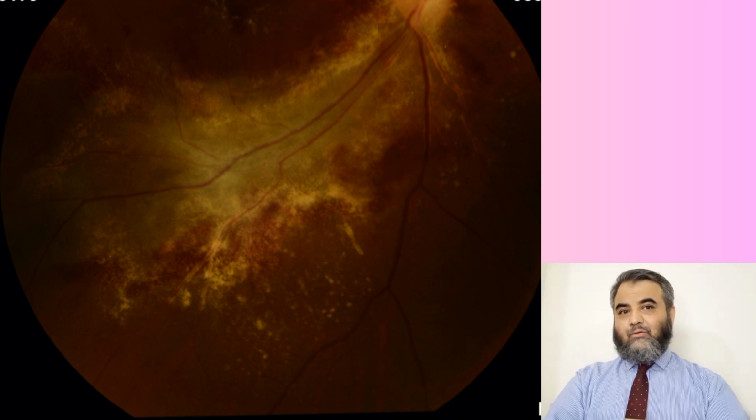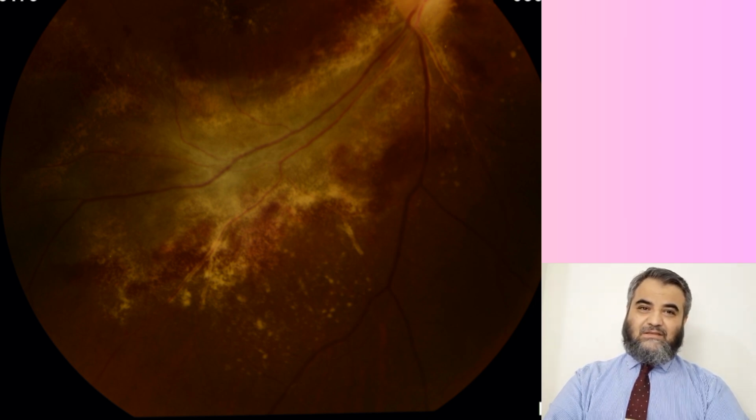One thing I wanted to say is that in cytomegalovirus we have a very good view of the retina in the first photograph and even in this resolving stage. The reason is that in cytomegalovirus associated retinitis there is minimal vitritis. There are not many active cells in the vitreous. That's why we have a very good, crystal clear view.